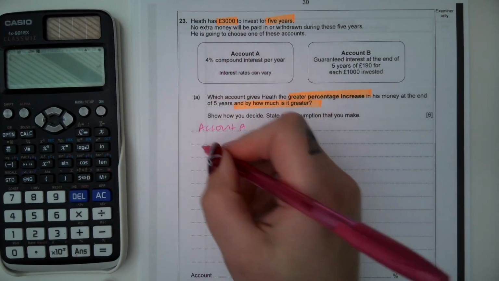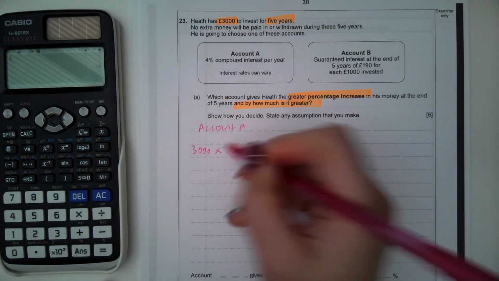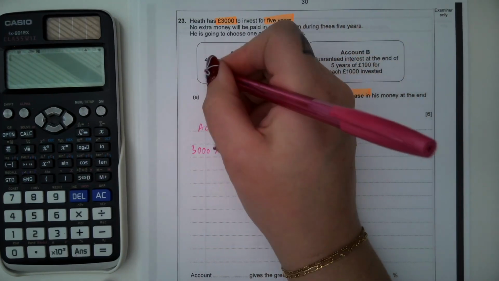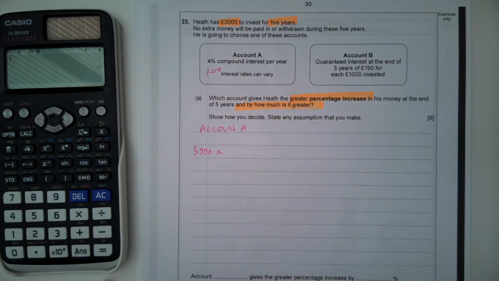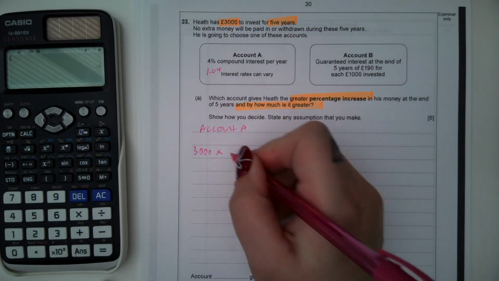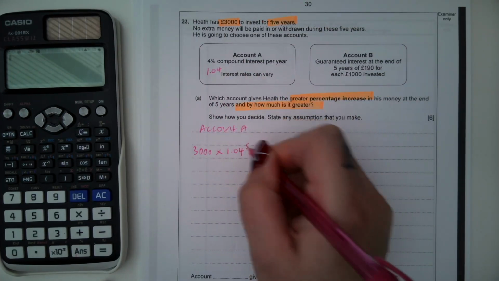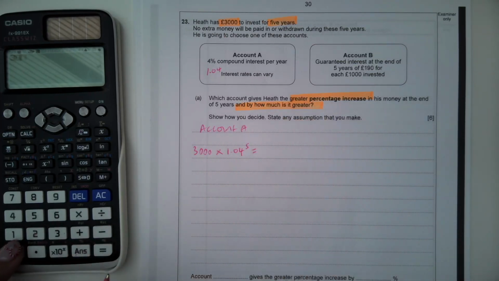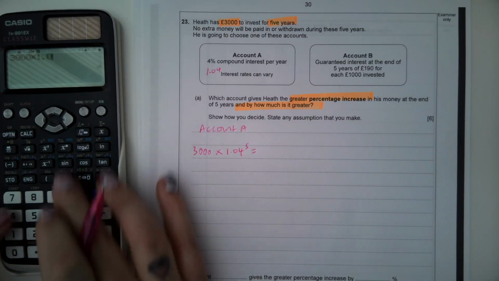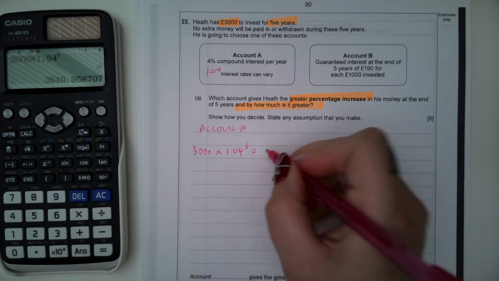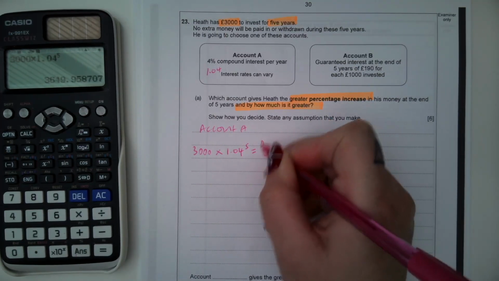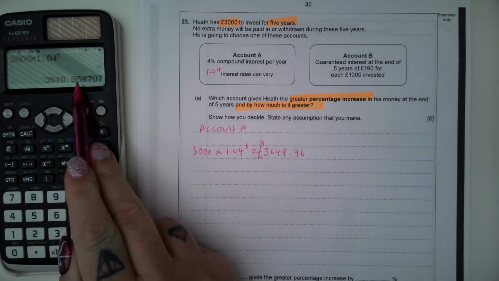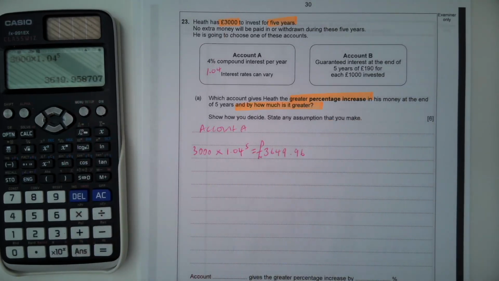So if you're starting with £3,000, that 4% compound interest, we're going to use a multiplier of 1.04 because it's 4% increase, and that's a 1.04 as a multiplier for 5 years. 3,000 times 1.04 for 5 years. So that's £3,649.96. I rounded it to 2 decimal places because it's money.